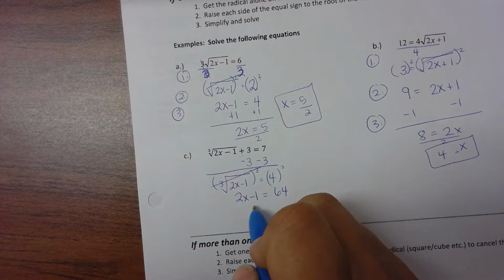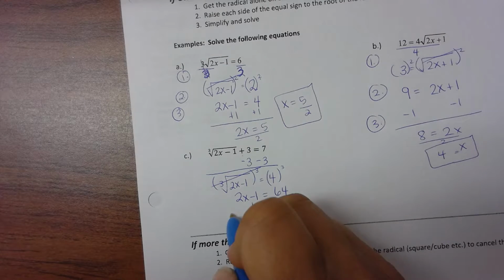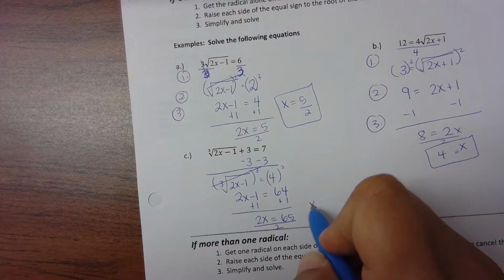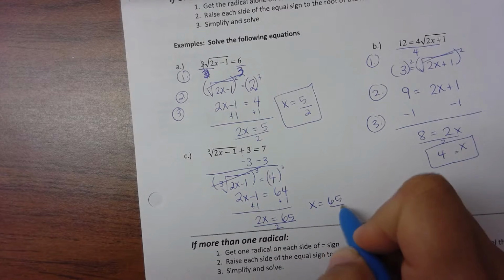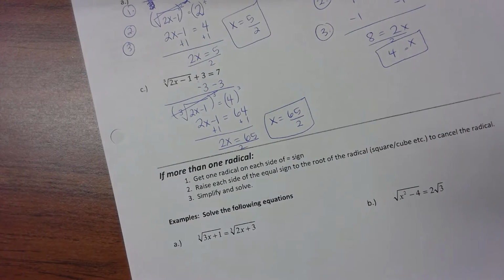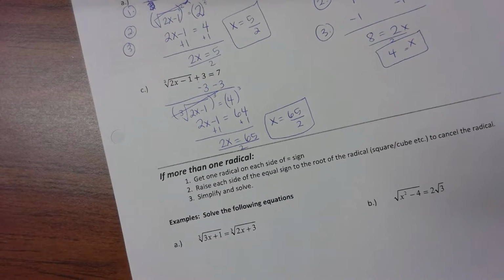Now I need to finish solving for x, so I will add 1. So 2x equals 65. Then I will divide by 2. So x is 65 over 2. And you can just leave your answer as a fraction like that. Obviously reduce them if you can reduce them.